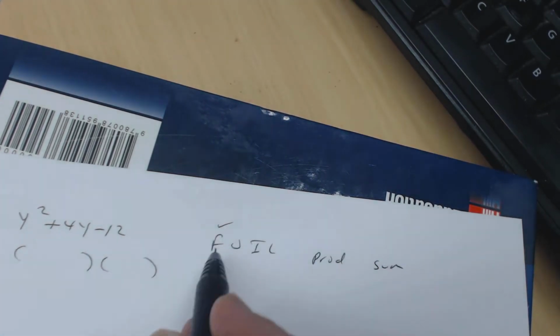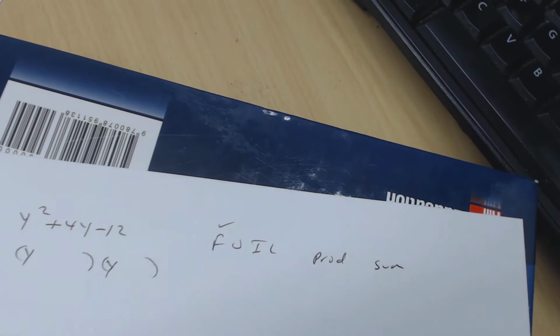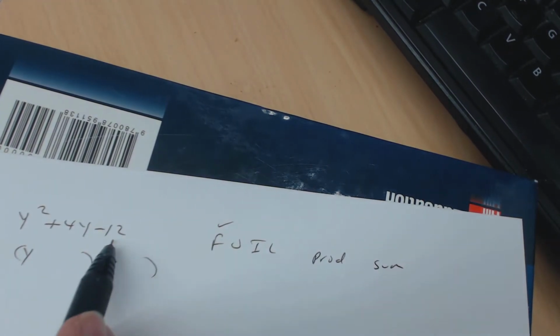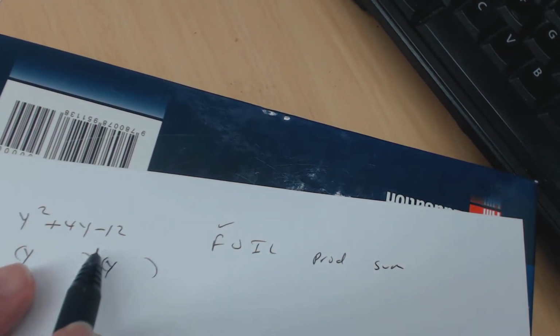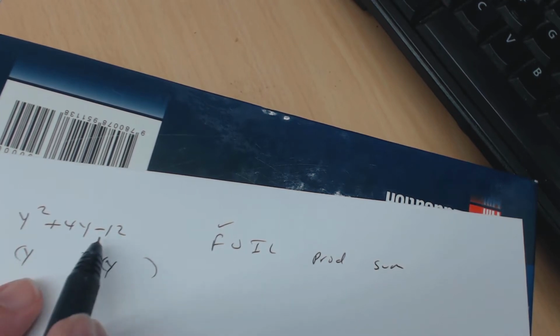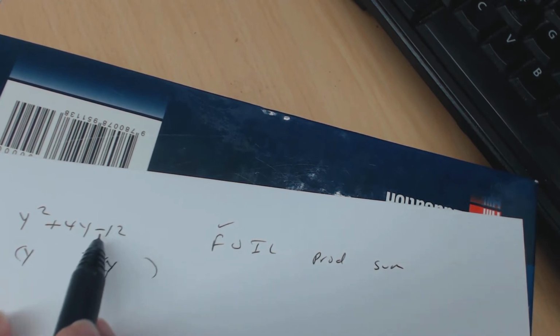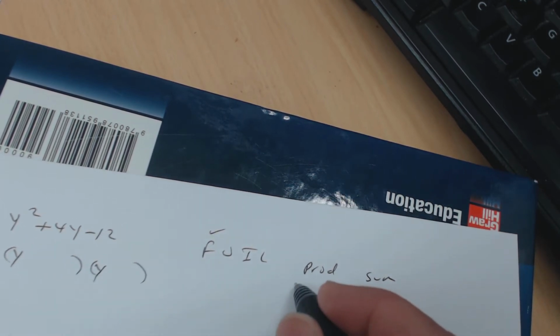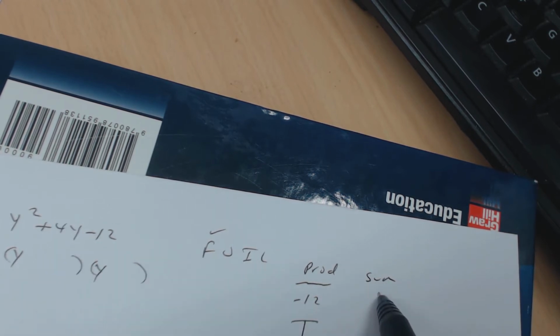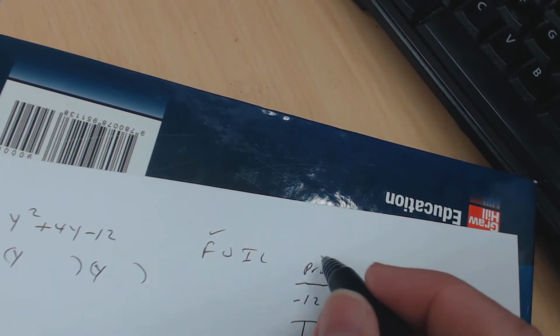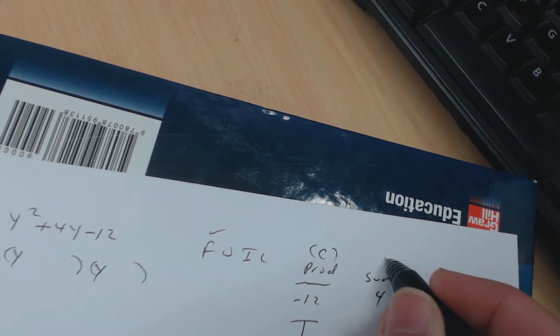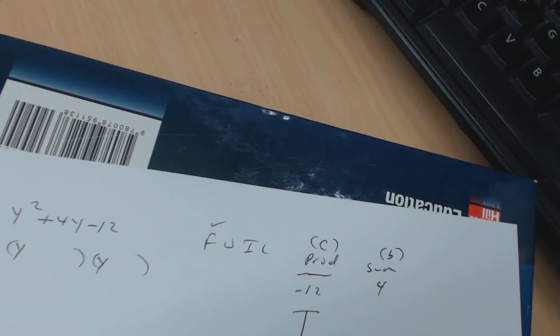So the first is easy right here, because y times y is y squared. We're going to look at the signs later on in this problem. But for right now, I know that the last term is negative 12. So the product, I want two numbers whose product is negative 12 and whose sum is 4. So that's what I'm interested in. So the product is C and the sum is B. We're going to think of that as we go through the FOIL.